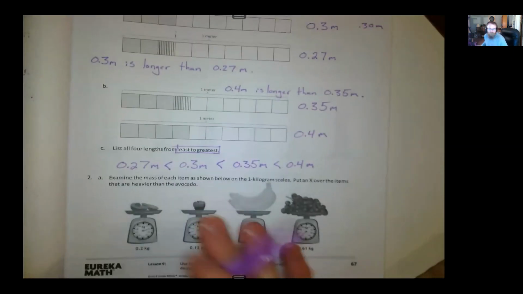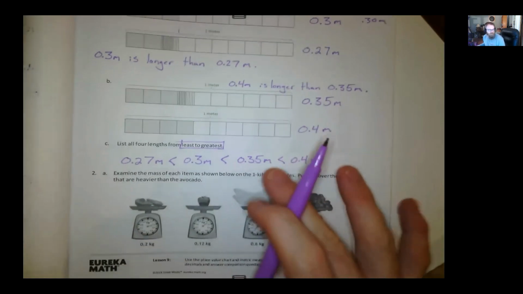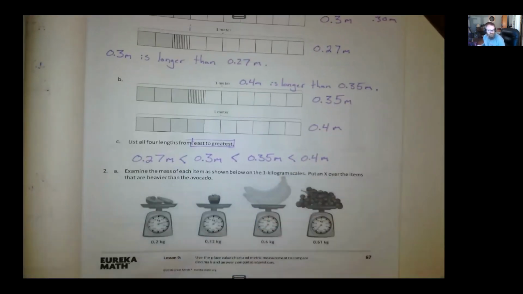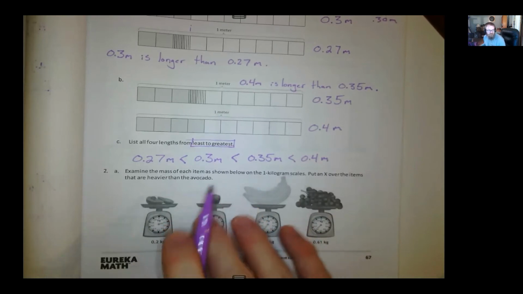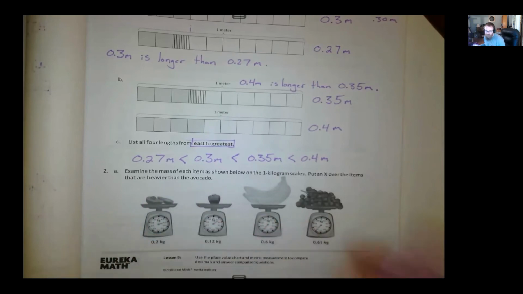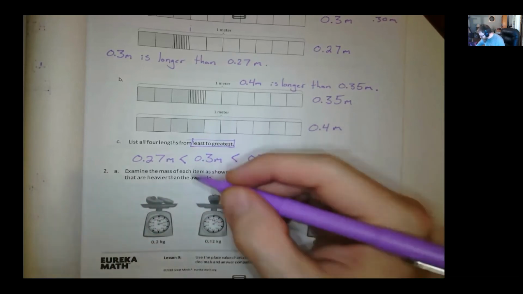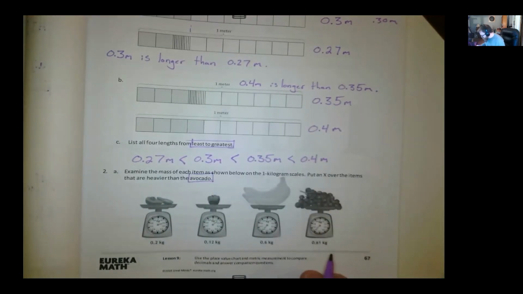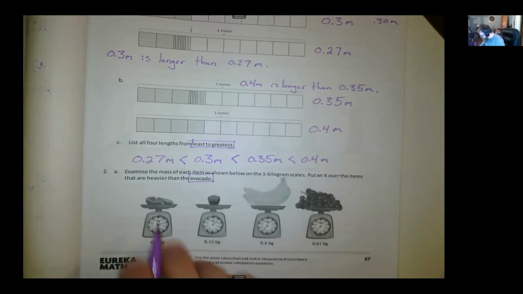Okay, number 2, I'm sorry, 2A. Examine the mass of each item as shown below on the 1 kilogram scale and put an X over the items that are heavier than the avocado. I like this problem because the first thing you need to do is tell me which one of these fruits is the avocado. It's this one. That's what an avocado looks like.